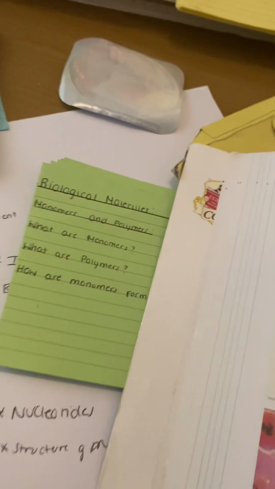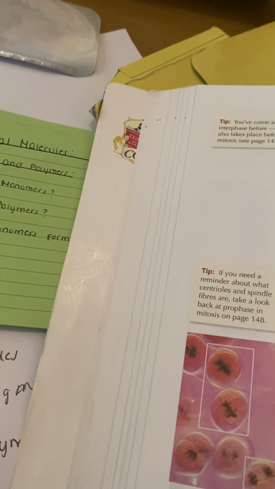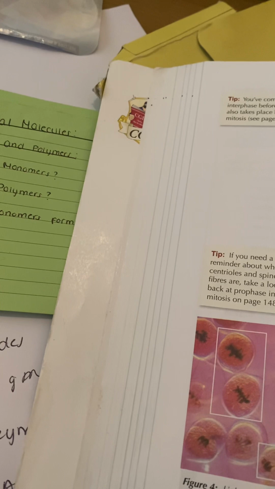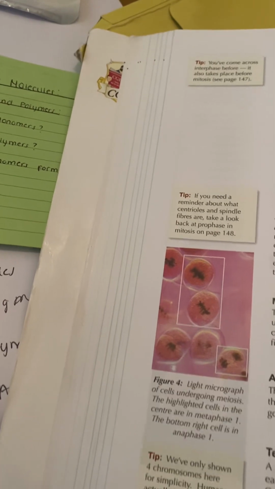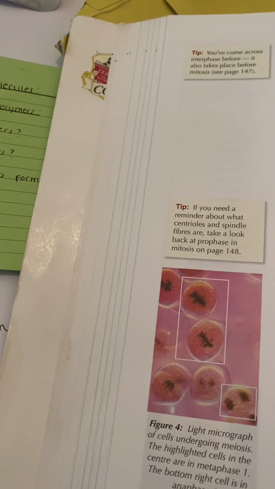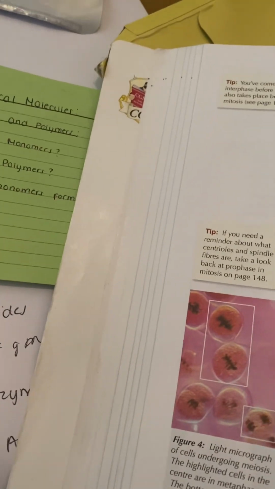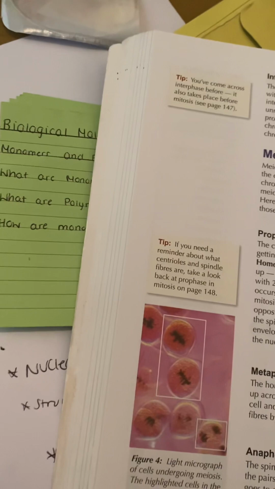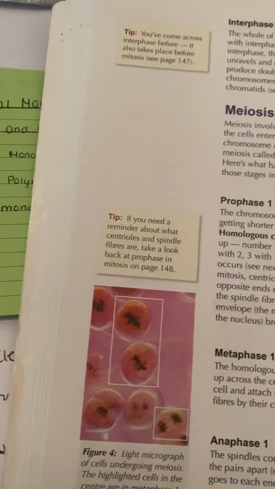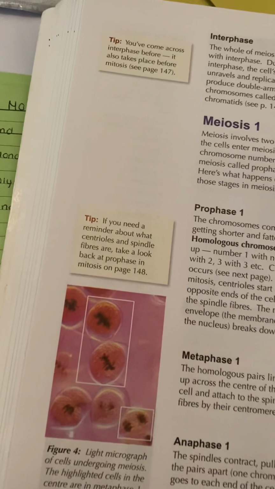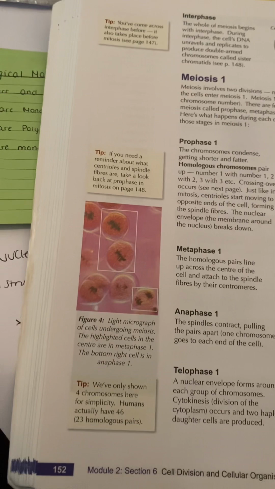Then in meiosis, this process of meiosis, the interphase part. So during interphase, the cell's DNA unravels and replicates to produce double-armed chromosomes called sister chromatids. So meiosis includes 2 divisions, meiosis 1 and meiosis 2. Meiosis 1 is the reduction division. It halves the numbers of chromosomes.